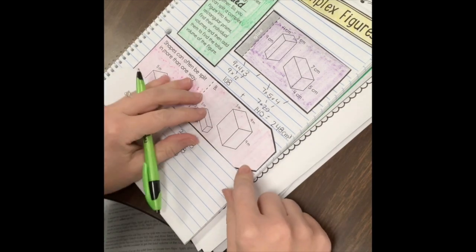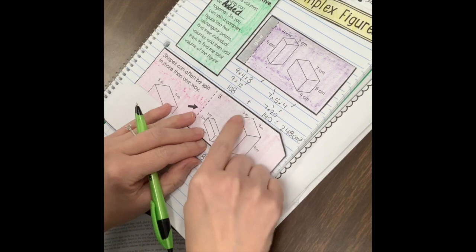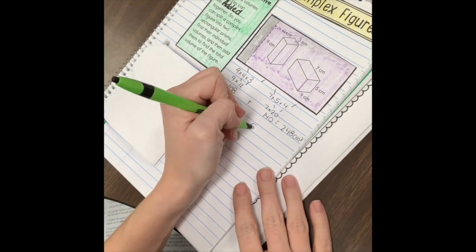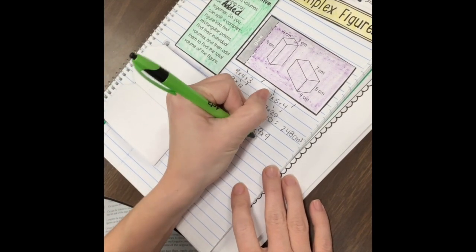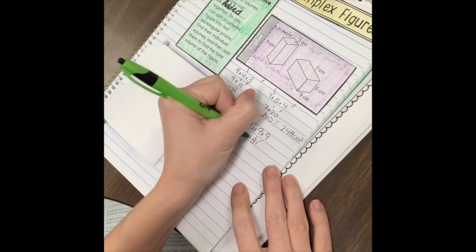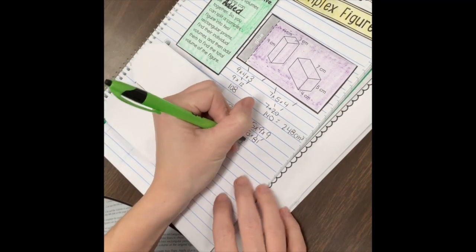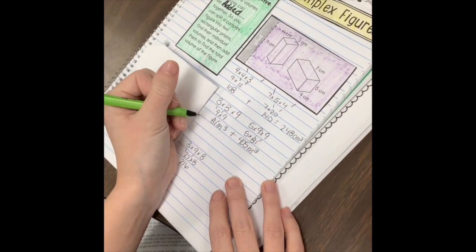Okay, go back up here. Sorry, guys, I messed up. I didn't finish this one. Now I have 5 times 9 times 9. I forgot that part. Well, I know 9 times 9 is 81. And 81 times 5 is 405 meters cubed. And now I add these together.